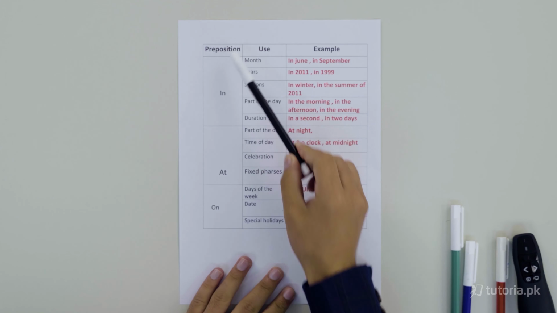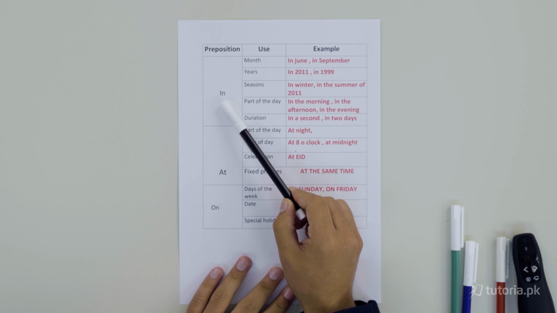ये छोटे अल्फाज होते हैं as they are normally placed directly in front of nouns, but in some cases you will find prepositions in front of gerunds as well. Students, let's see कि book में हमें कौन-कौन से preposition of time दिए हुए हैं. पहला preposition of time है in.